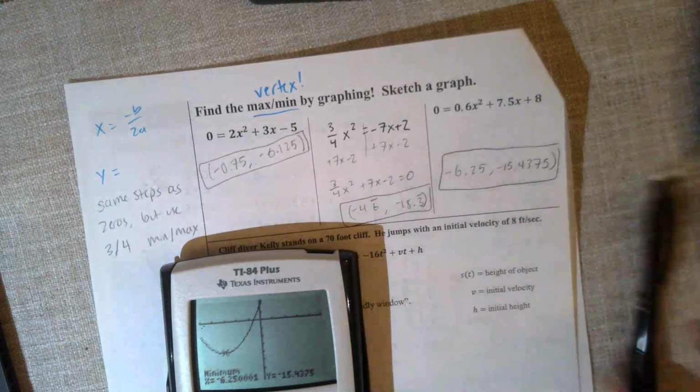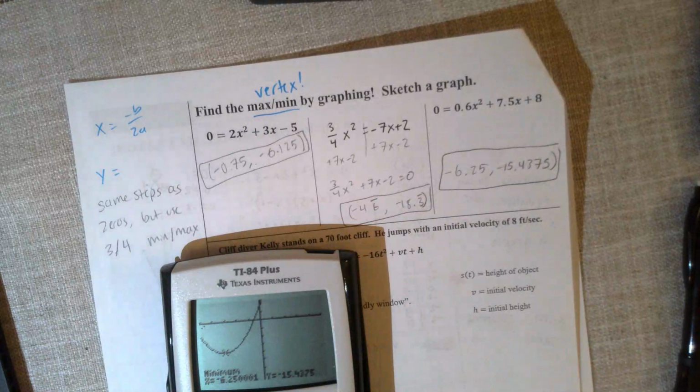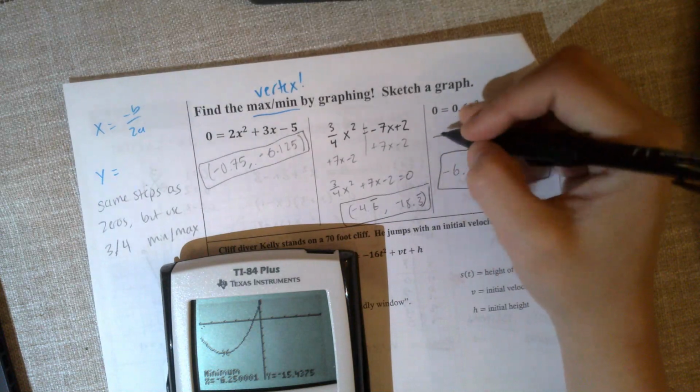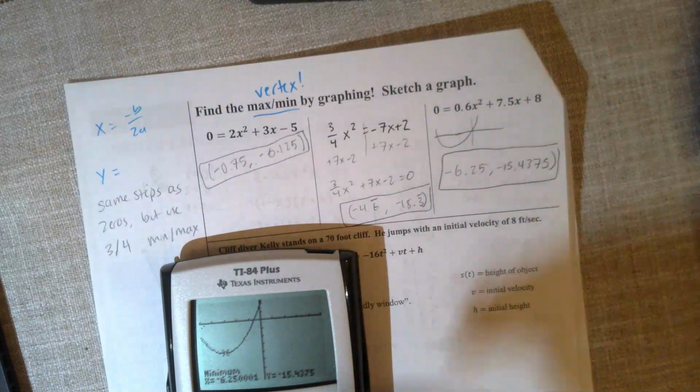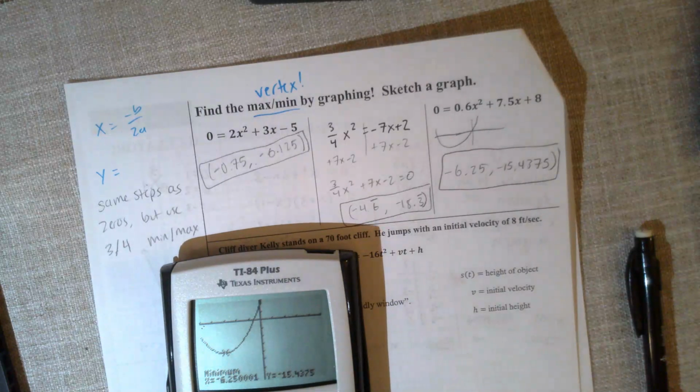All right. So finding the maximum by graphing, sketch a graph. Oh, I didn't sketch a graph. Okay, so for this one, we have something like that. And then the other two, you can sketch a graph. Not as important, but if it says it on a test, please sketch the graph. So, yeah, you can use the calculator to help give an idea of the graph. Okay.